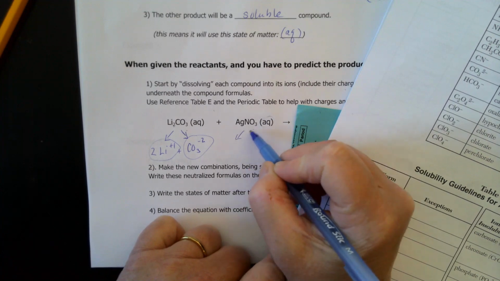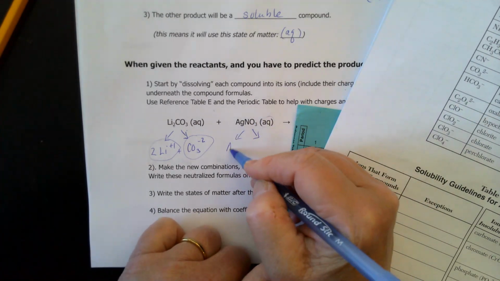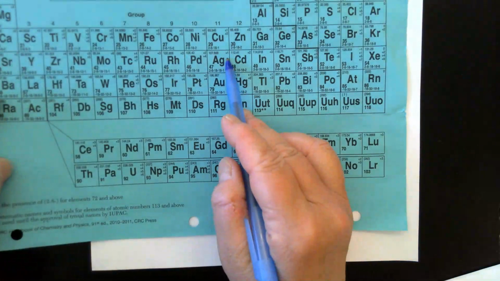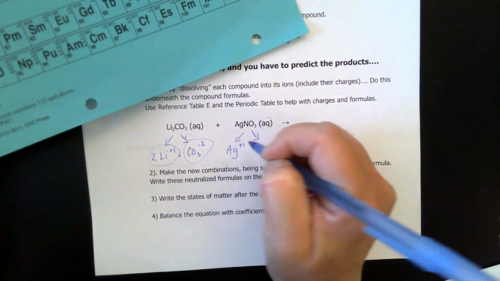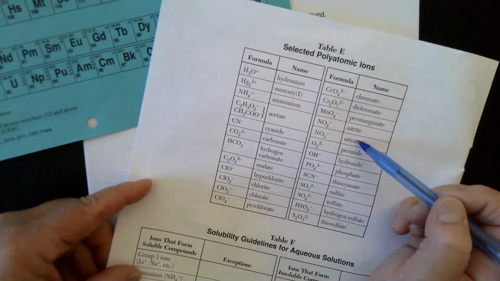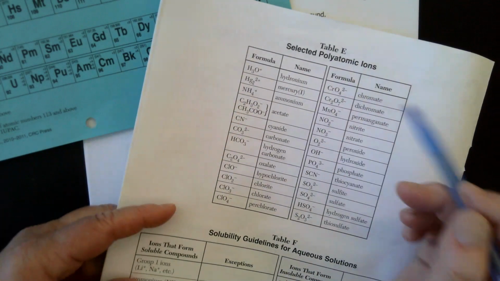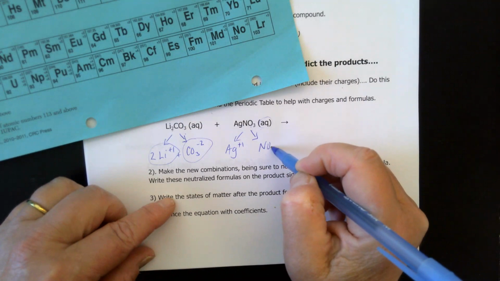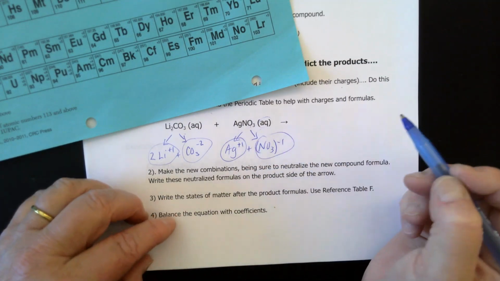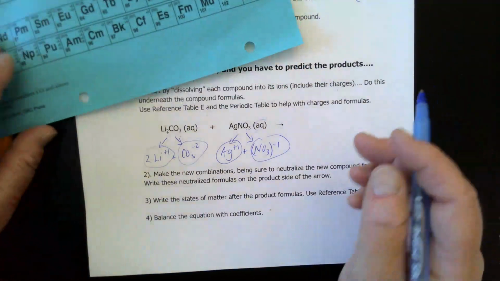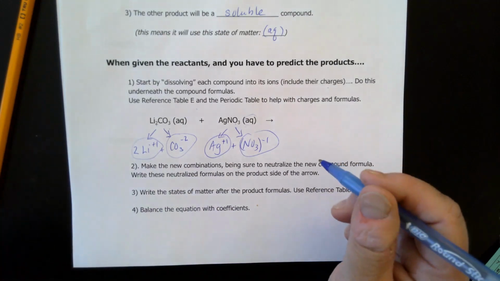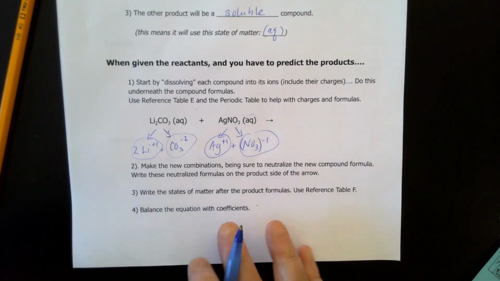AgNO3, also aqueous. Here's what we're going to get out of it. I see 1 silver ion, Ag. The charge on a silver ion is Ag plus 1. NO3 is nitrate. It is NO3 with a -1 charge. So I'm going to get 1 of these silvers and 1 of these nitrate ions. So once I know what my initial compounds dissolve into, then it's pretty easy to make new combinations.